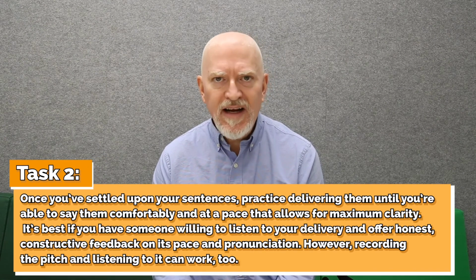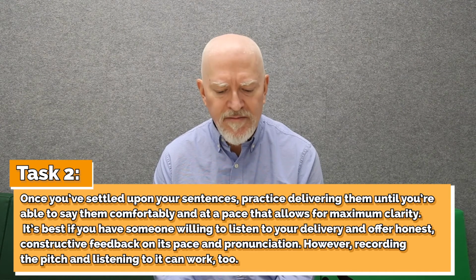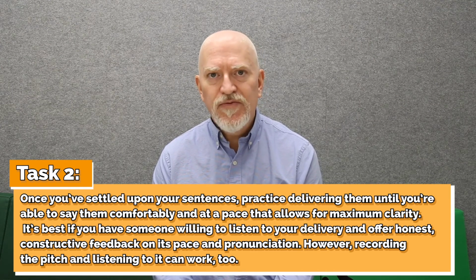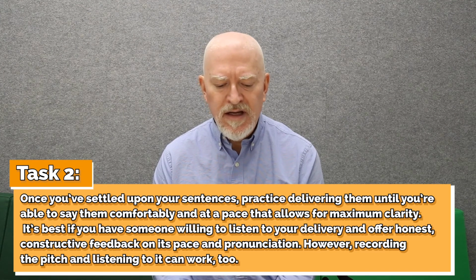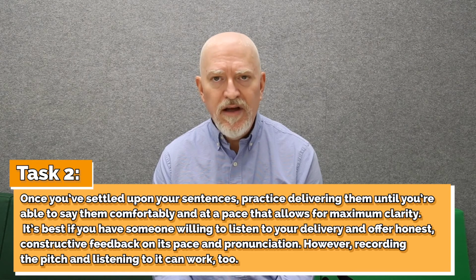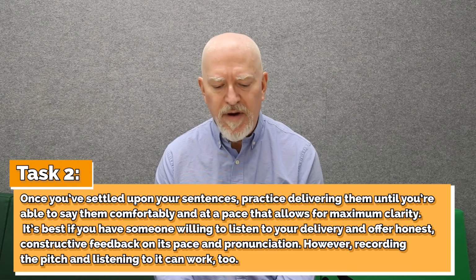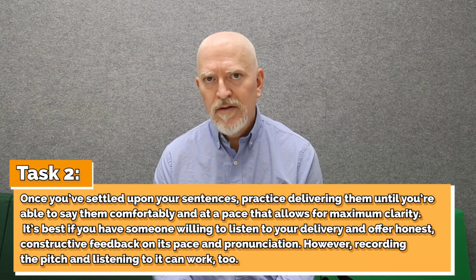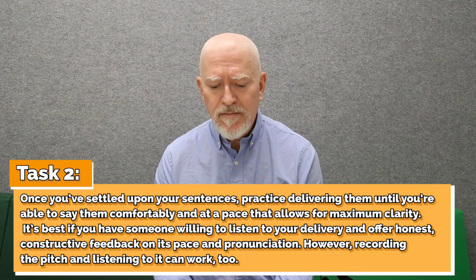And task number 2. Once you've settled upon your sentences, practice delivering them until you're able to say them comfortably and at a pace that allows for maximum clarity. It's best if you have someone listening to your delivery and who can offer honest, constructive feedback on its pace and pronunciation. In other words, somebody you can trust. However, if it's difficult to find somebody who can fill that role for you, then go ahead, please, and record the pitch, and then listen to it, and note what you hear that you might be able to improve upon.